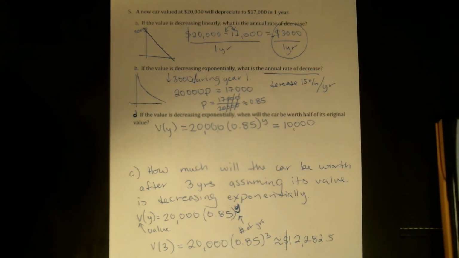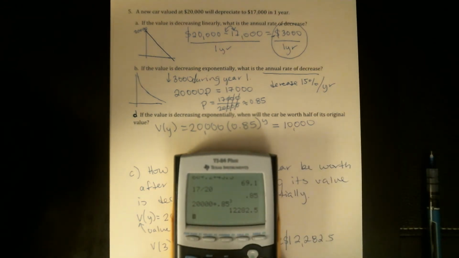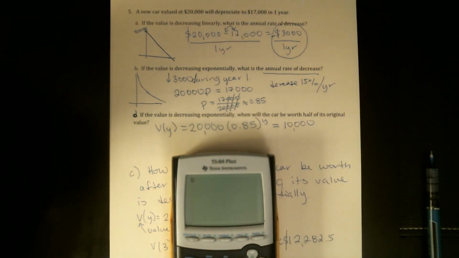You can feel free just to start your guess and check right now until we get logs, which we will shortly. To solve an exponential equation, the only thing that we can do is trial and error. Actually, that's not quite the only thing we could do. We could also graph the function, but I don't want to get too fancy with this, because shortly we will be able to do better. What do we know? We know that it goes to 17,000 after 1 year. So let's go like 4 years and see where that puts us.